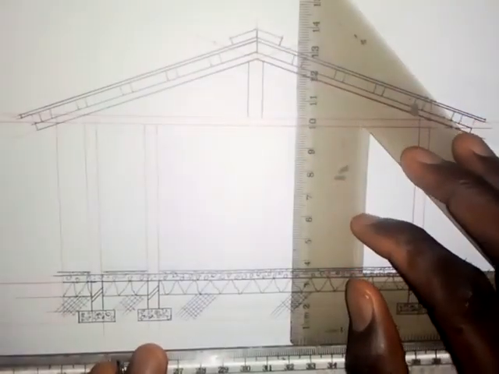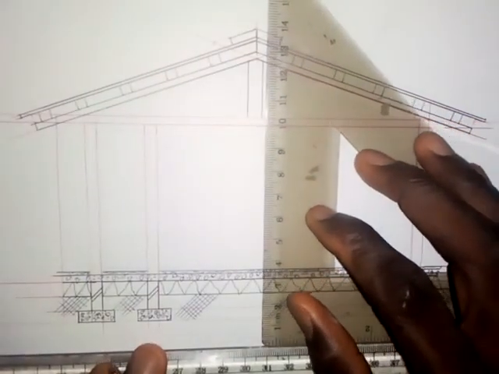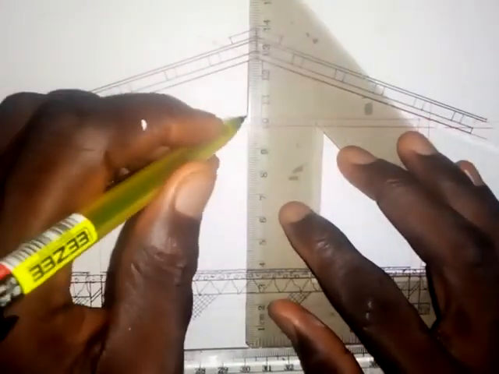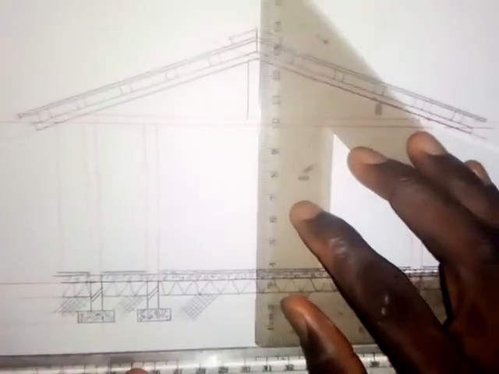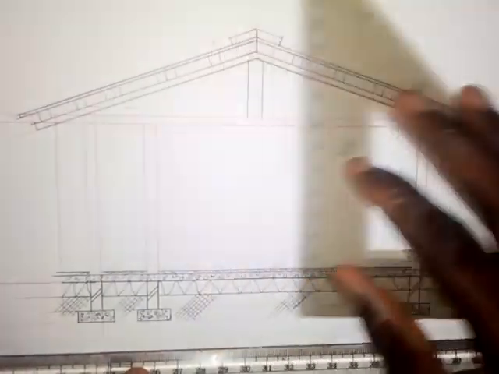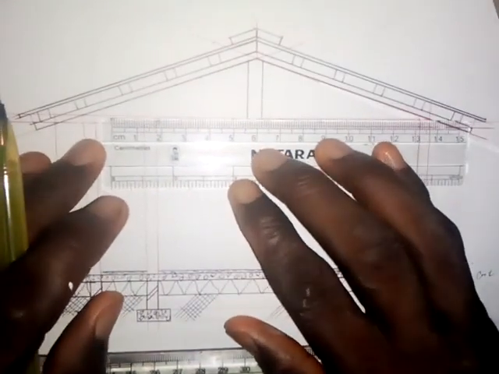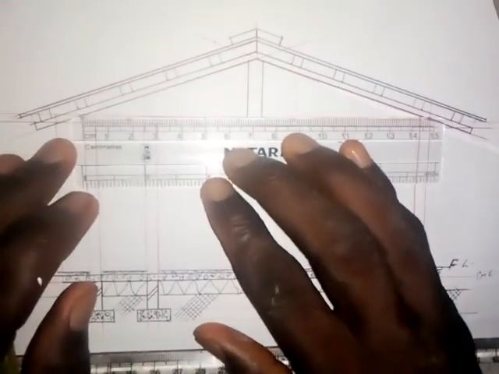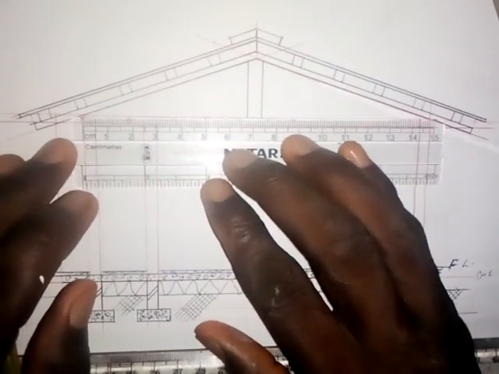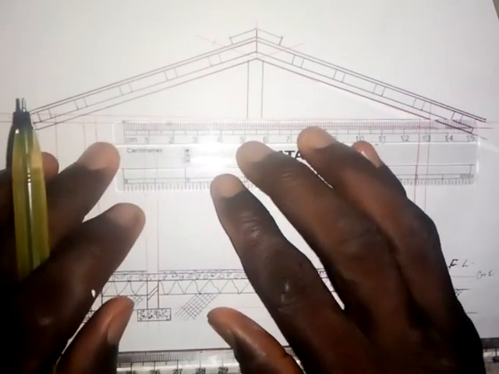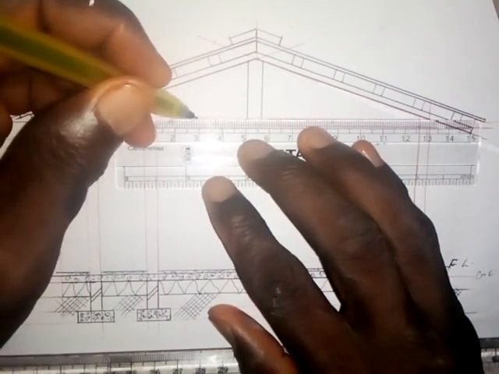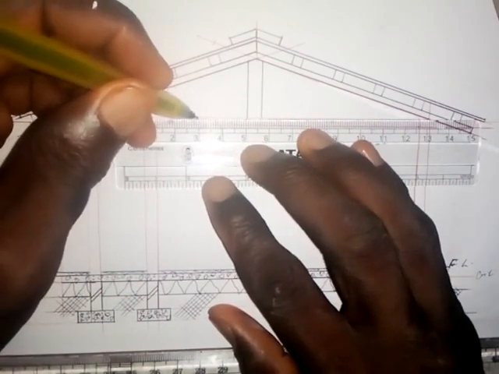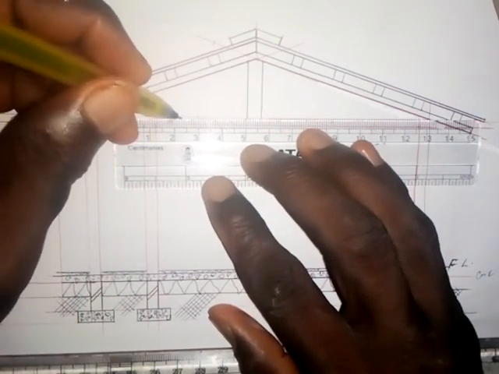For the king post, the next thing is to put the other members here, the queen post. So I'll just take this measurement from here to here. Let me put one here. From here is 20 millimeters, then I will take 6 millimeters.